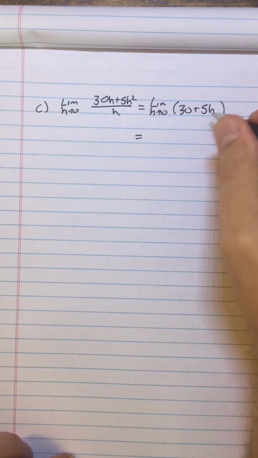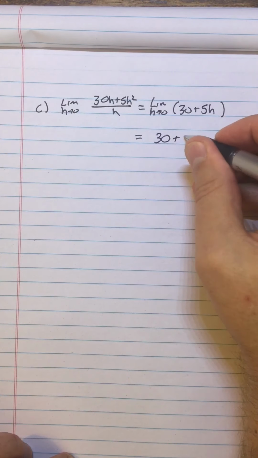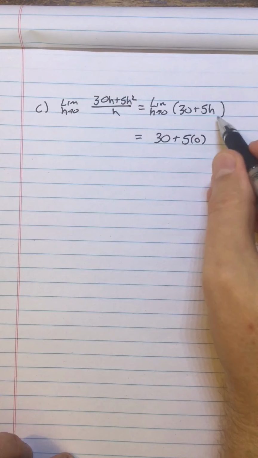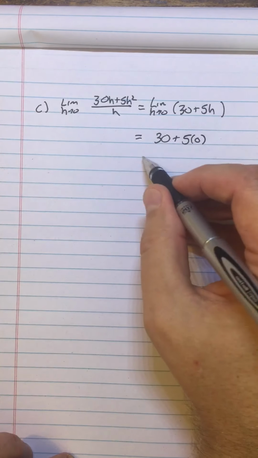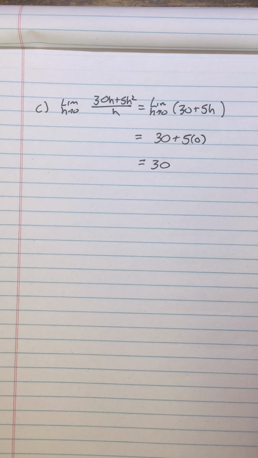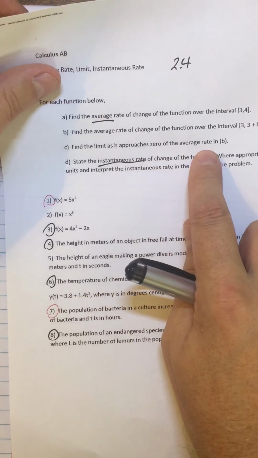The next step, I'm evaluating the limit by substitution. When I'm substituting that 0 in for the h, that's when I drop the limit, because that's when I'm doing the limit. So it's not a limit anymore. Notice how I wrote the whole expression out with the 0 in there. Now I'm just going to say that equals 30. All right, so that's my part C. The limit as h approaches 0.